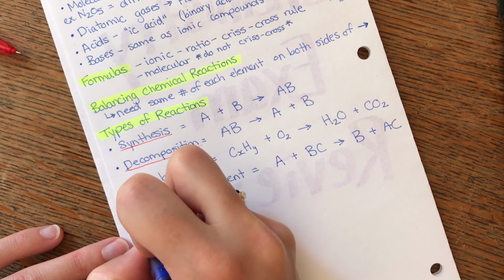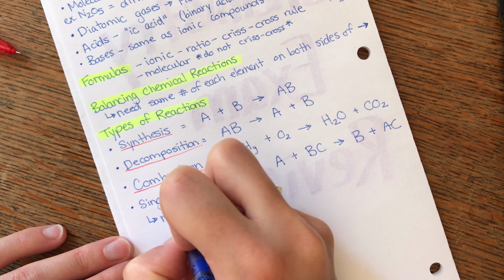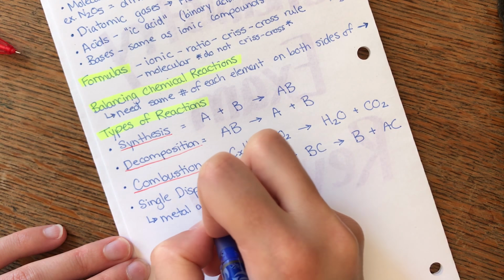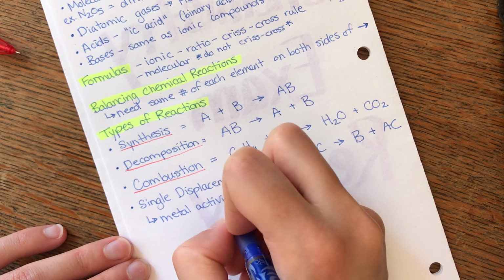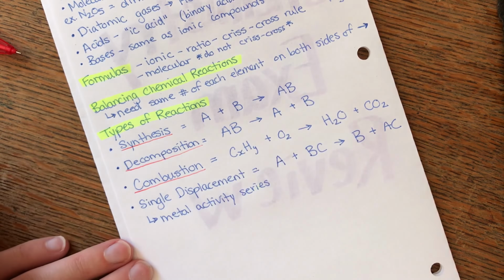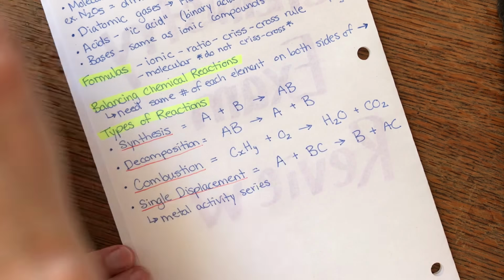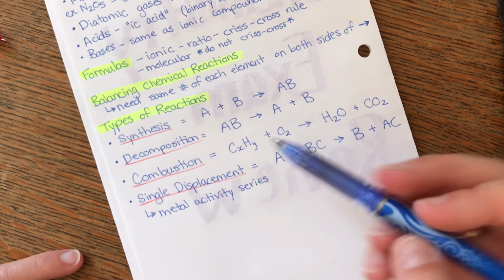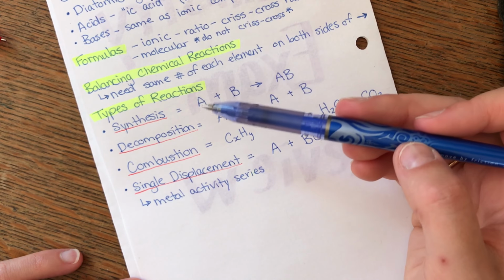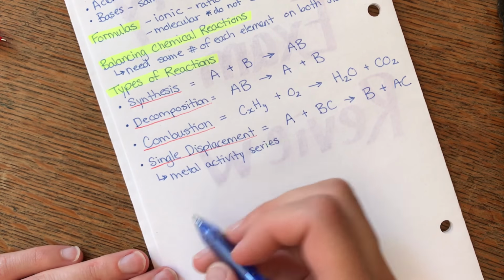And so for these, you need to remember your metal activity series, which is on the back of your periodic table. And for the non-metal activity series, remember that it's just in the order that they appear on the periodic table in the halogens. So fluorine is the most reactive, and then down from there is less reactive in that row.